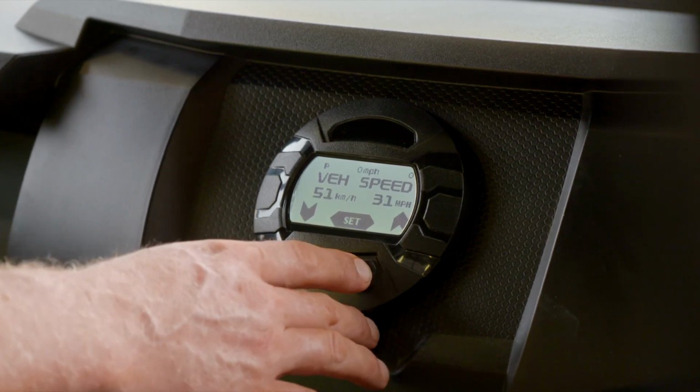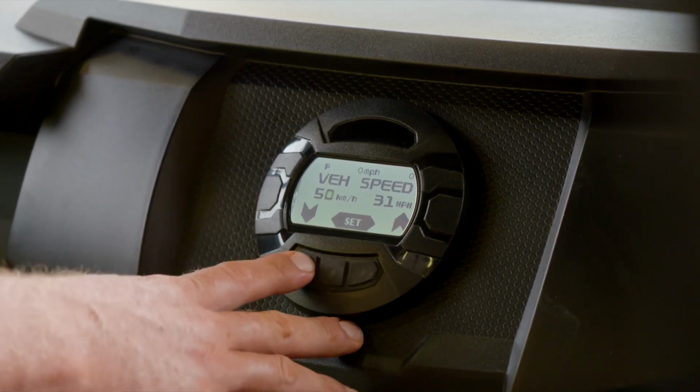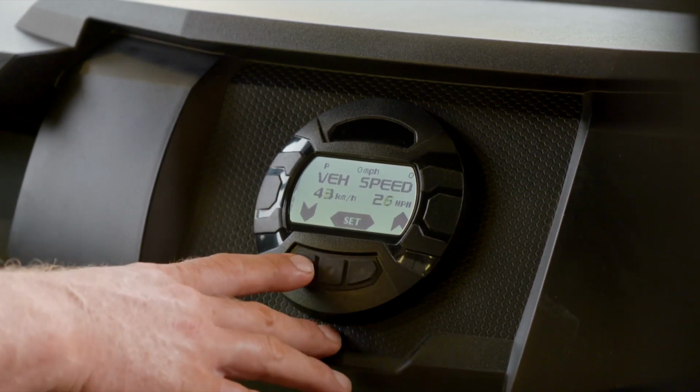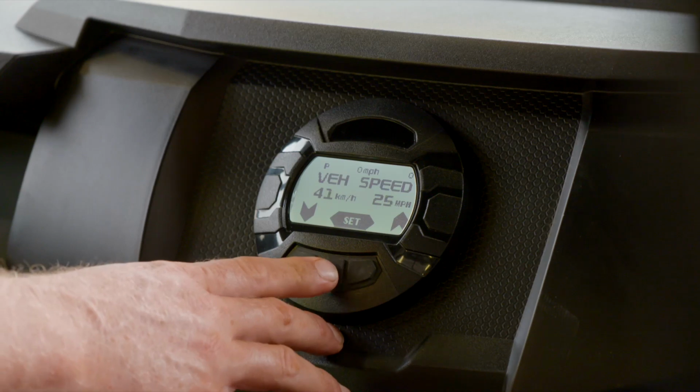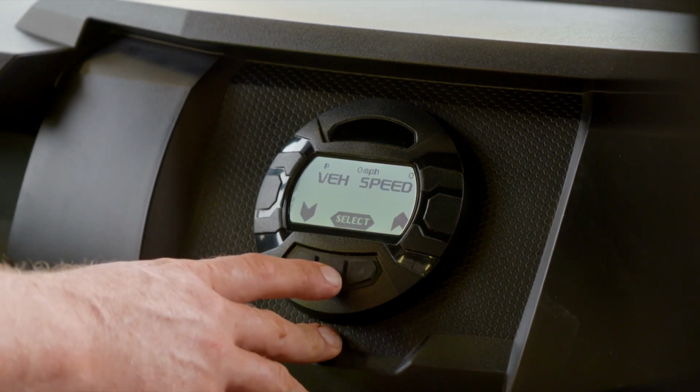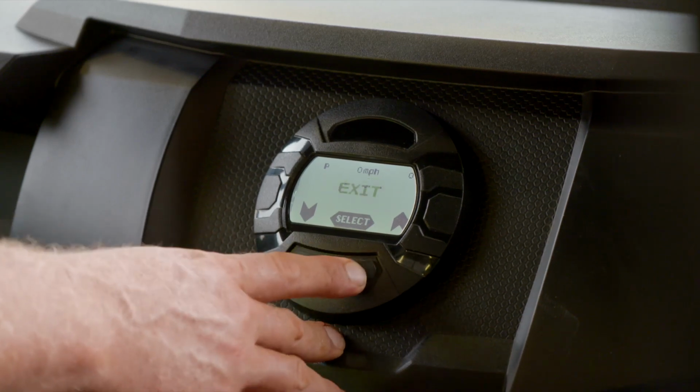So if you need slower speeds for, say, construction sites, you can bring it down to 25 and actually set the miles per hour on the machine. Otherwise, you can bring it all the way up to 50, which is the max setting on here. We'll set this one real quick. That's for your vehicle speed.